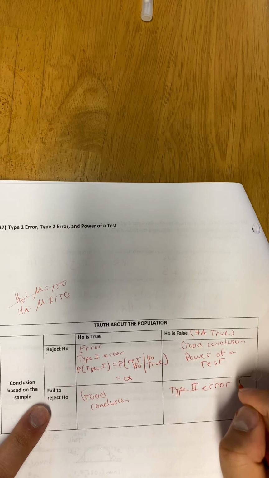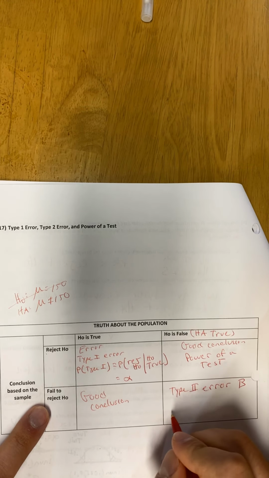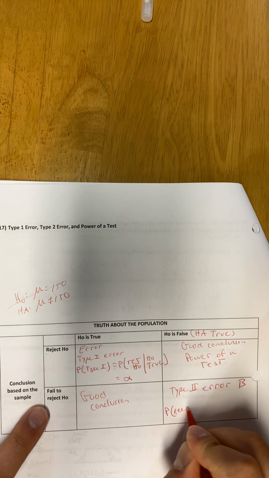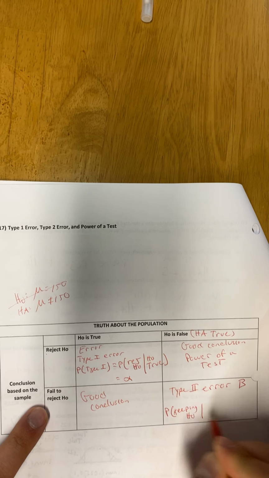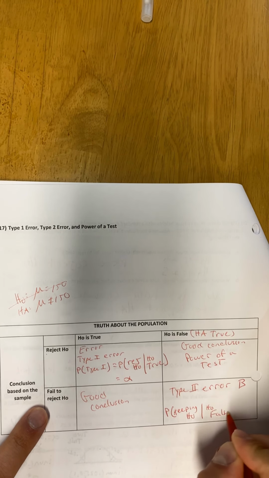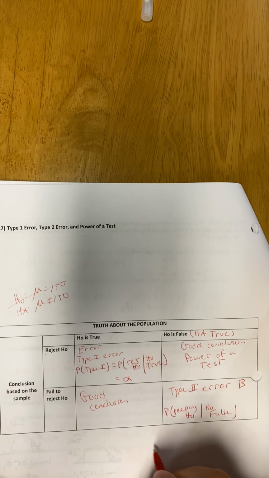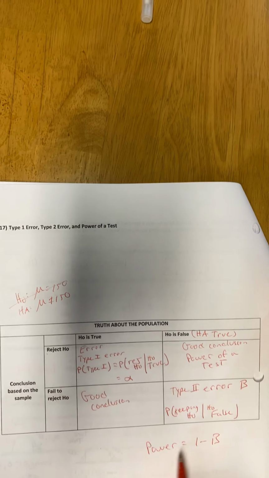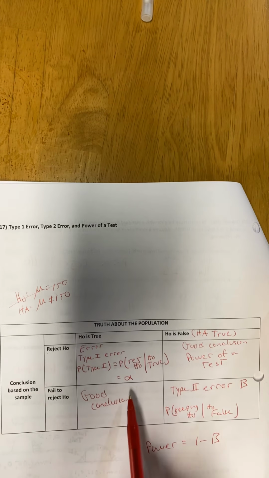This is called beta. So it's the probability of keeping H0 given H0 is false. It turns out that power is 1 minus beta. Beta and power add to 1.